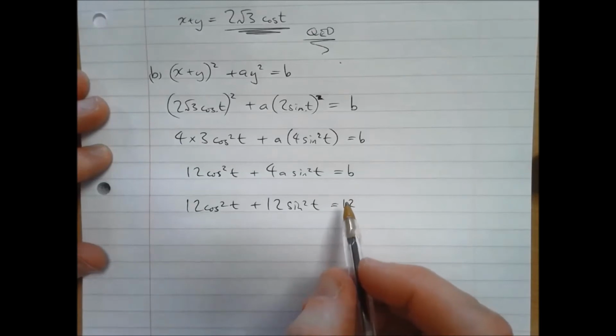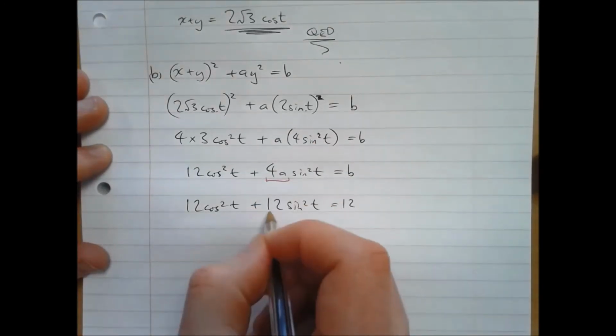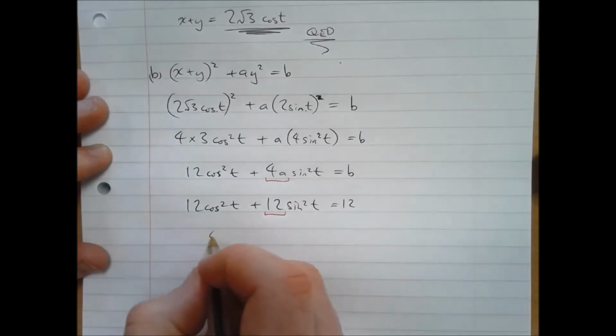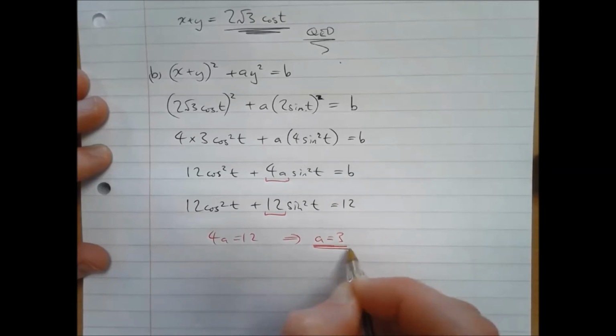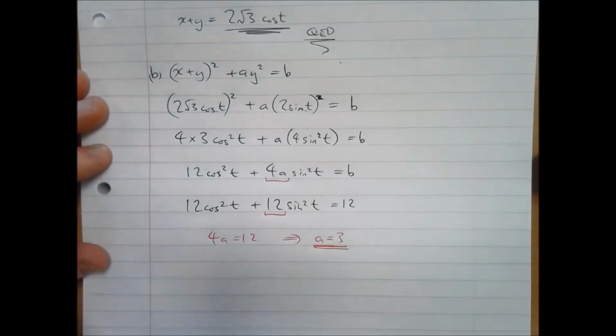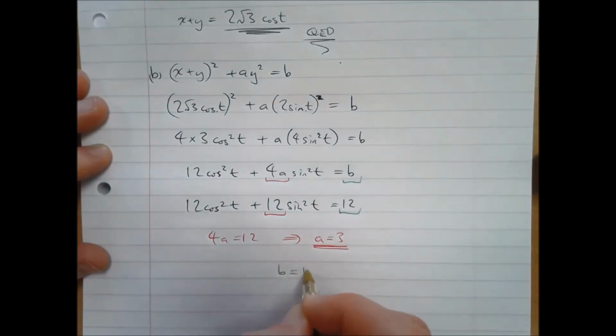Now, that would put 4a in the position of 12, which would mean that a would be 3, and it would put b clearly in the position of 12 there, and so b would equal 12.